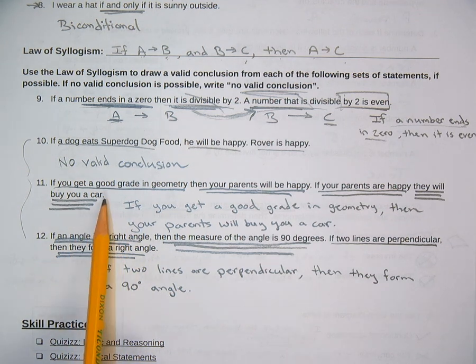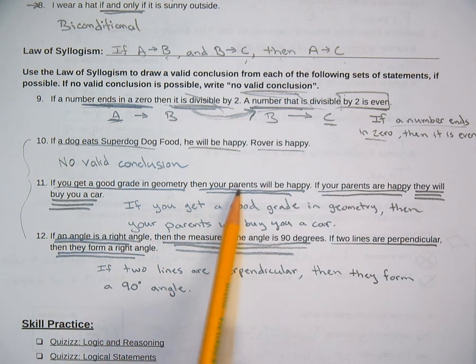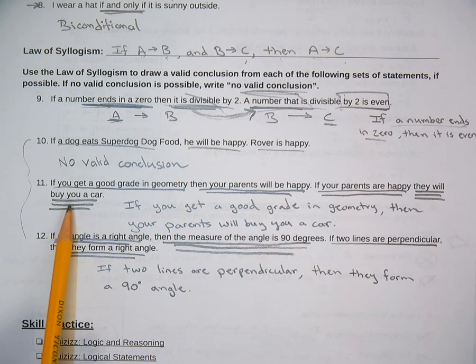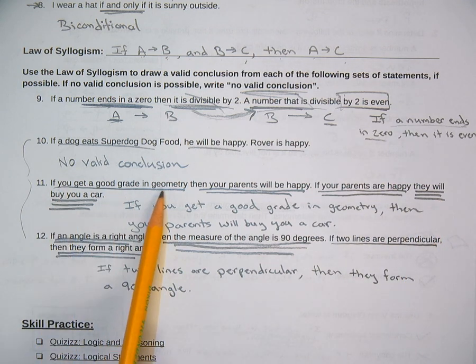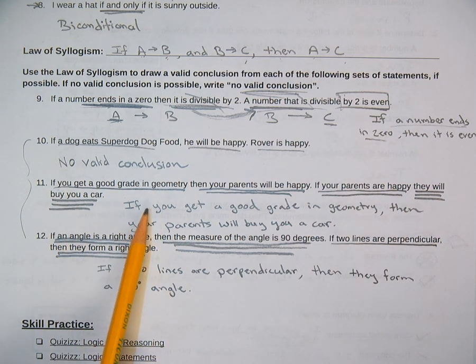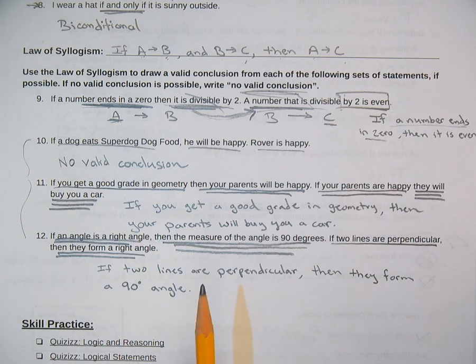So it goes, if you get a good grade in geometry, your parents will be happy. If your parents are happy, then they will buy you a car. So therefore, you can say, if you get a good grade in geometry, your parents will buy you a car. That would be a valid conclusion. And here I would like to remind you that valid and true are not the same.